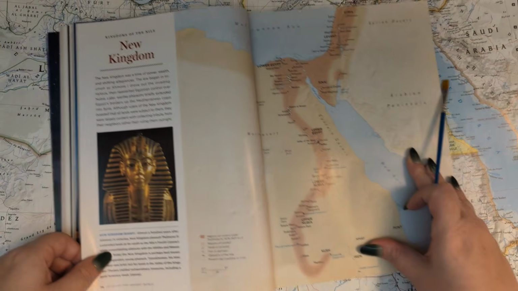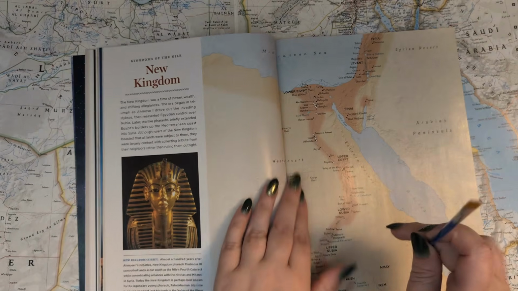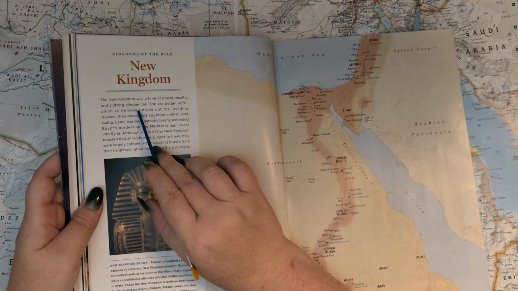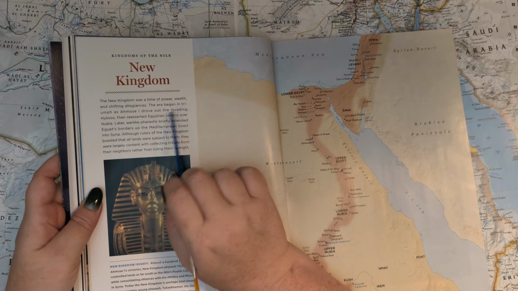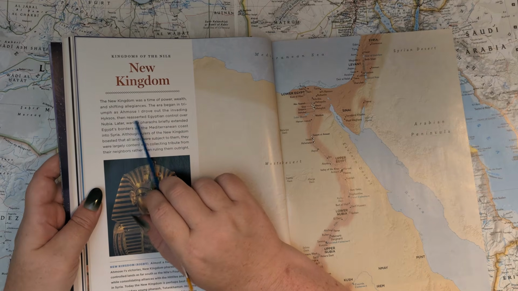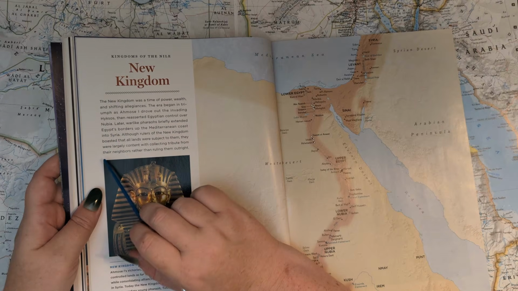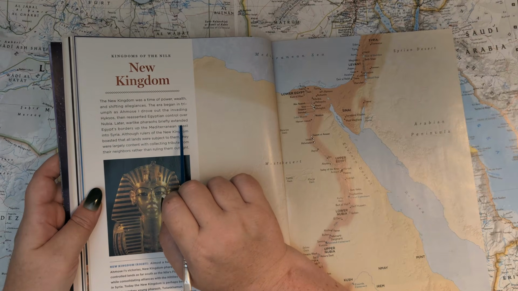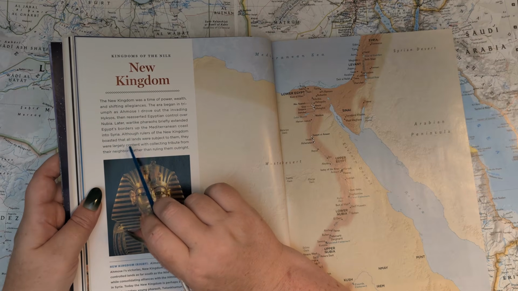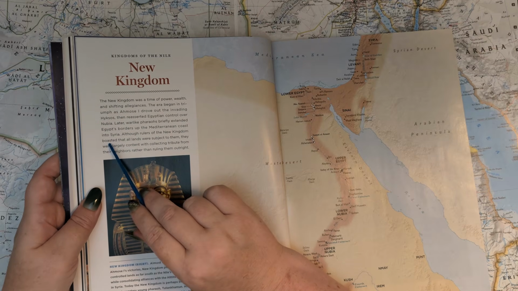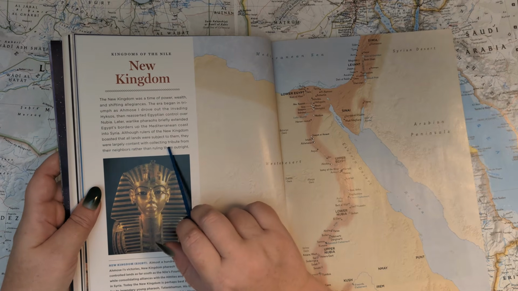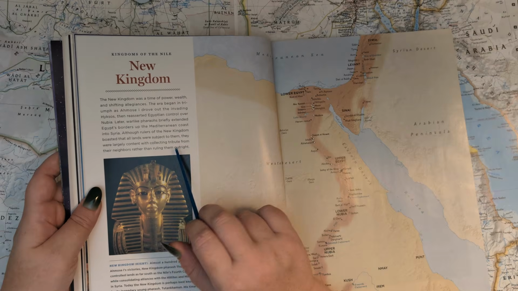Moving on to the New Kingdom. Let's see what this is. The New Kingdom was a time of power, wealth, and shifting allegiances. The era began in triumph as Ahmose I drove out the invading Hyksos, then reasserted Egyptian control over Nubia. Later, warlike pharaohs briefly extended Egypt's borders up the Mediterranean coast into Syria. Although rulers of the New Kingdom boasted that all lands were subject to them, they were largely content with collecting tribute from their neighbors rather than ruling them outright.